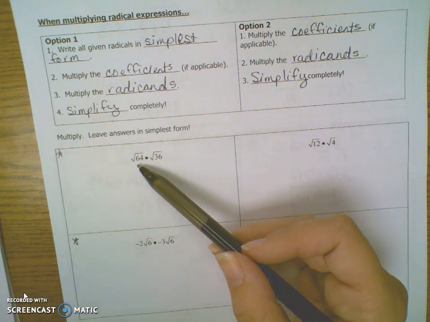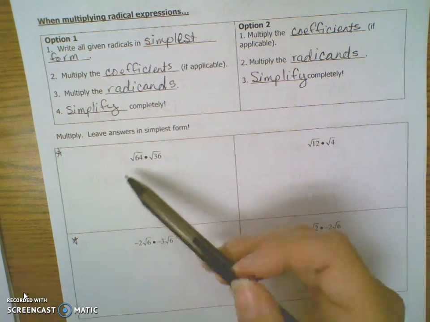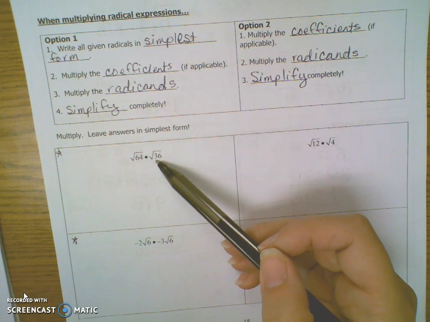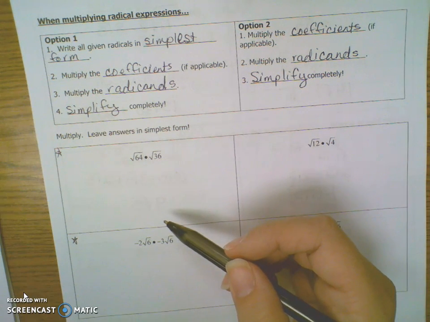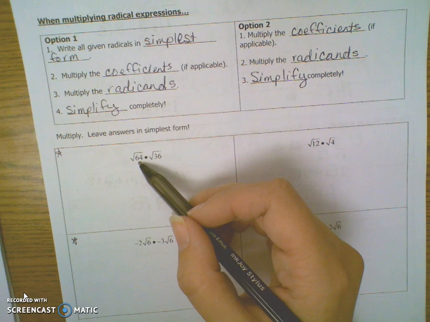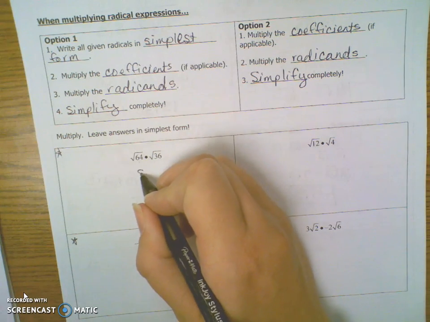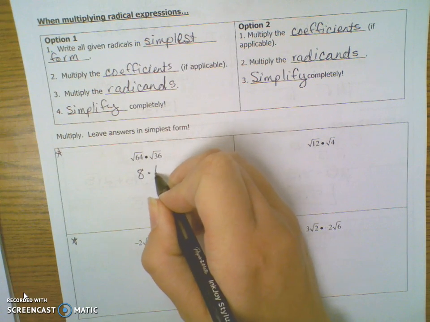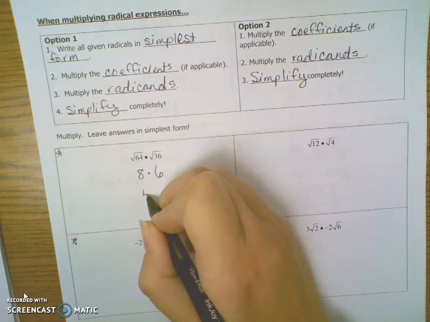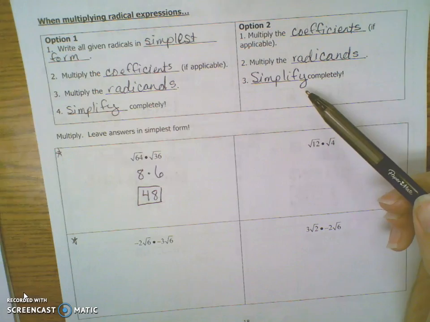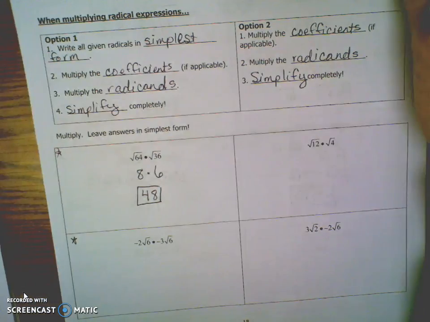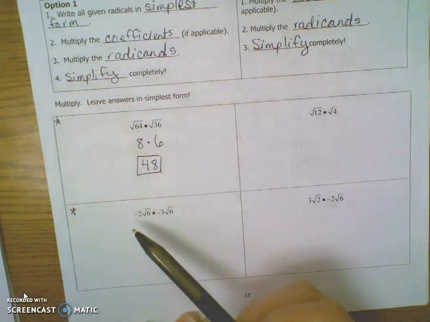So right here, if I were going to use option 2, I would have to multiply 64 and 36, which I would rather not do because that's multiplication by hand. However, I can simplify them first. So the square root of 64 is 8, the square root of 36 is 6, and then I multiply them together and I have 48. So that's a lot less work than it would be to use option 2, even though there's lots of steps written here. Okay, let's try the next one.